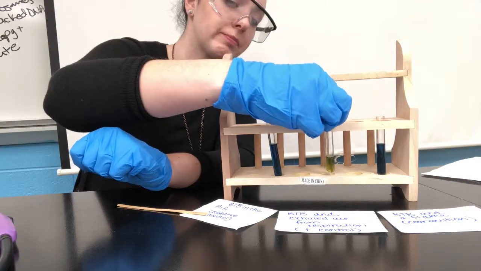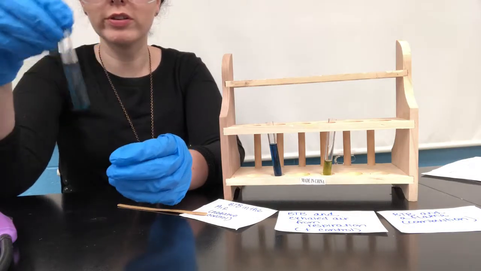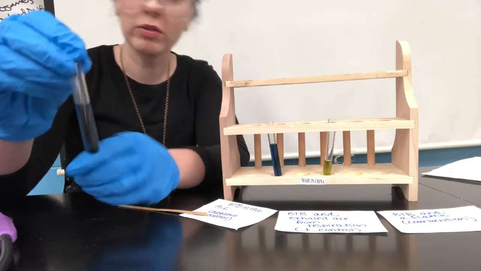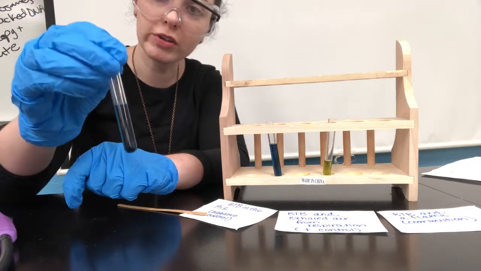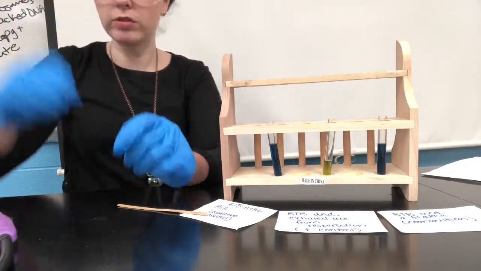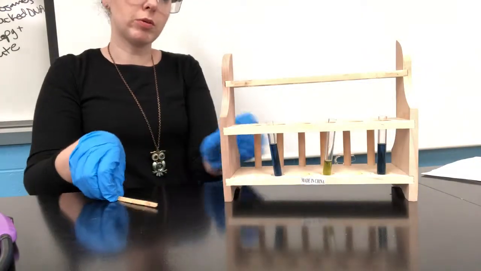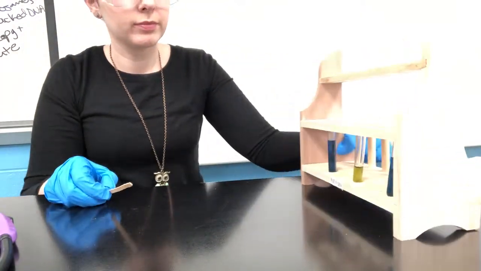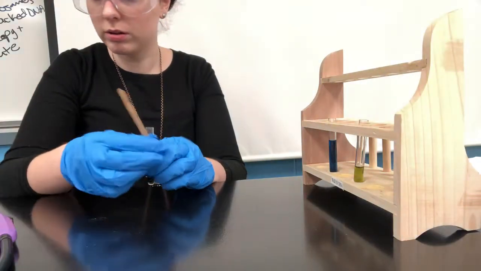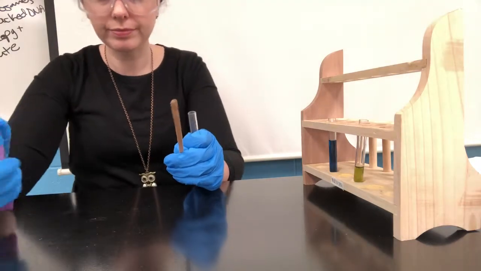Okay, and finally, we're going to do the flame test. So we're going to see if carbon dioxide is a result of a combustion reaction. So let's get started. Okay, so I'm going to take a wooden splint. I'm going to move anything flammable. Okay, and I'm going to take my lighter here, flamethrower.